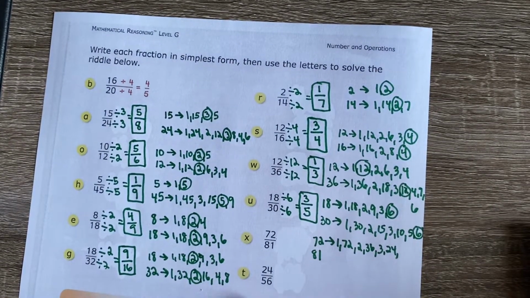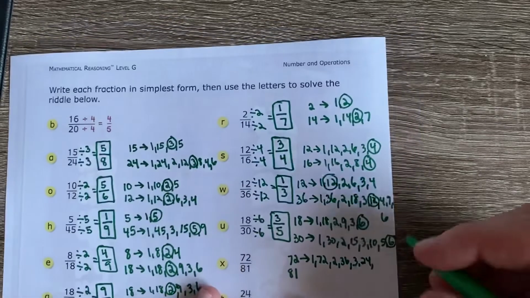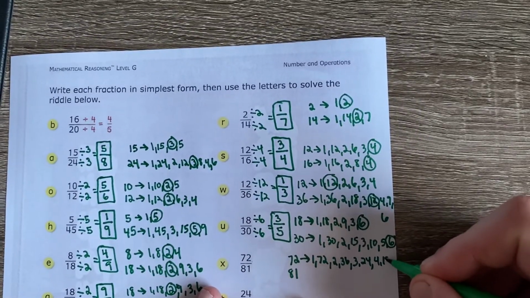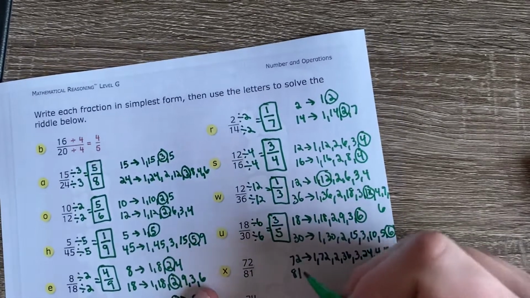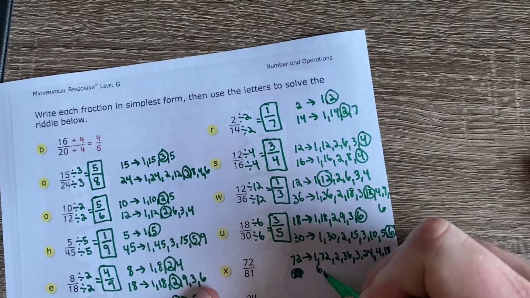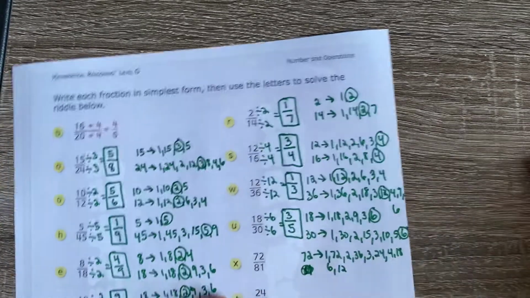There's 4 going into it. 4 and 18. 6 and 12.